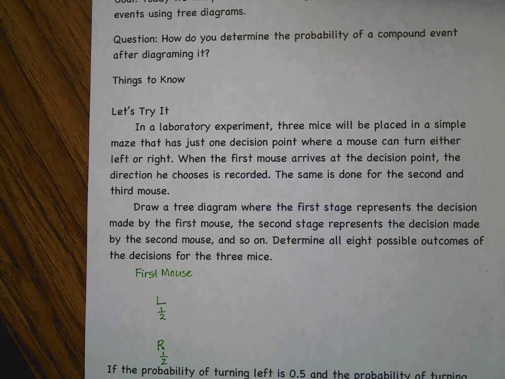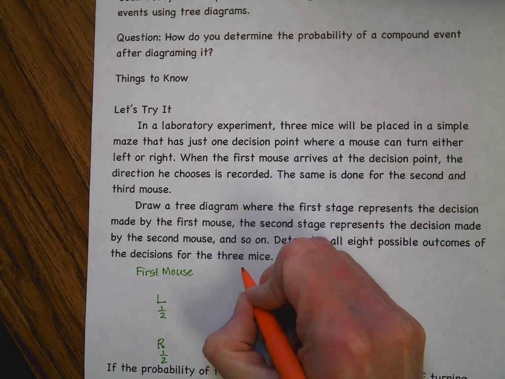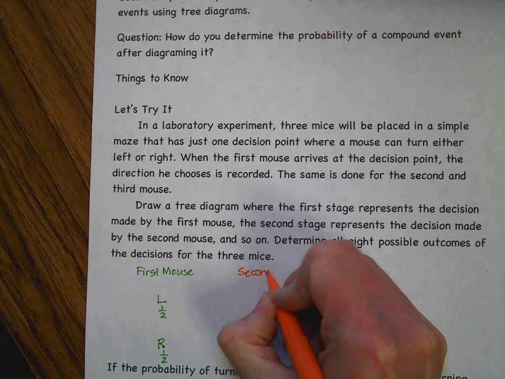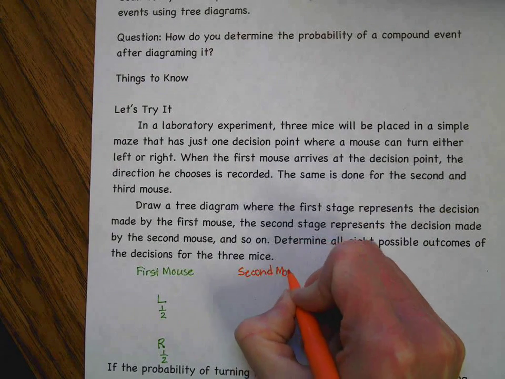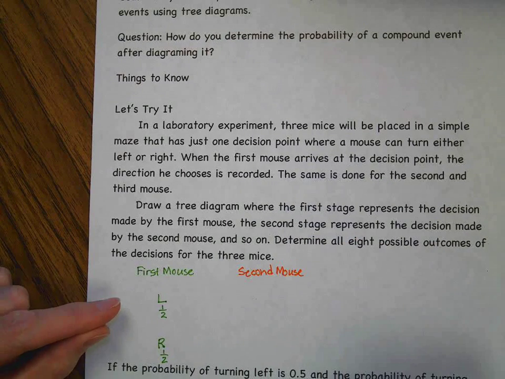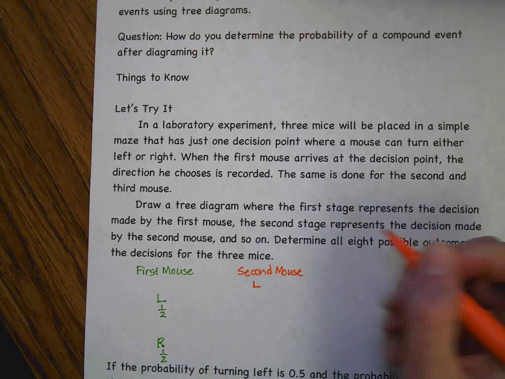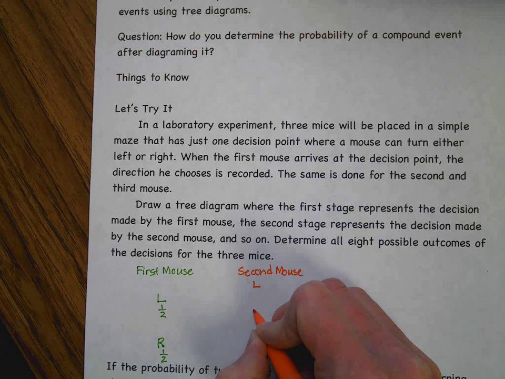If they choose left, that would be 1/2. If they choose right, that would be 1/2. Again, if first mouse chose right, then second mouse would have the choice of going 1/2 left or 1/2 right. So we're just trying to keep everything that we have as possible outcomes linked together, and then we'll build our trees once we're done. So that's second mouse.